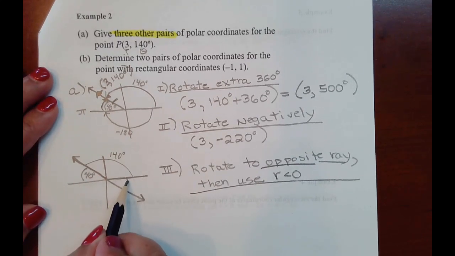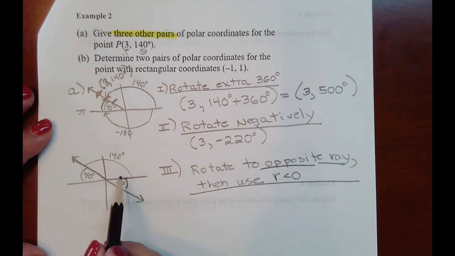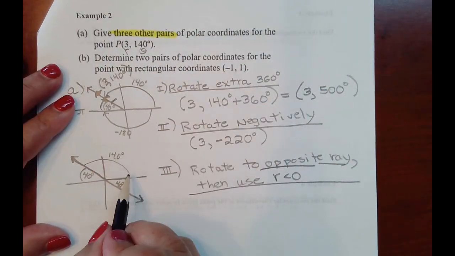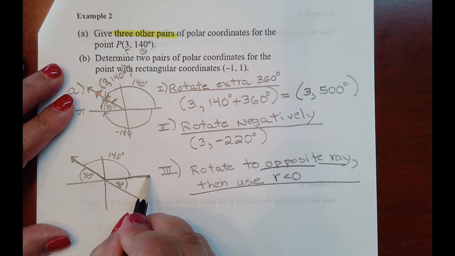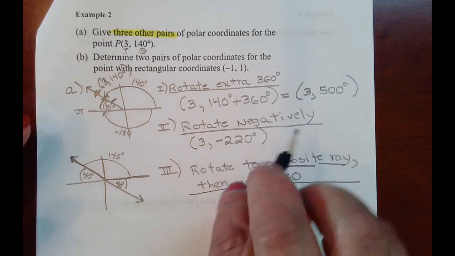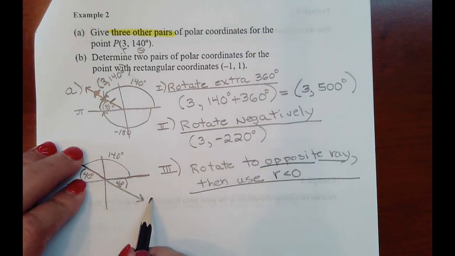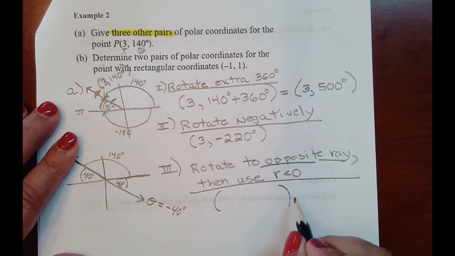According to some of the geometry that you've learned, this and this are vertical angles. Those are called vertical angles. And vertical angles look like a little bow tie, and they are always equal. So let's say that you rotated to the opposite ray. That would have you rotating 40 degrees down this way. You'd be rotating negatively to negative 40 degrees, so that's going to be our theta.